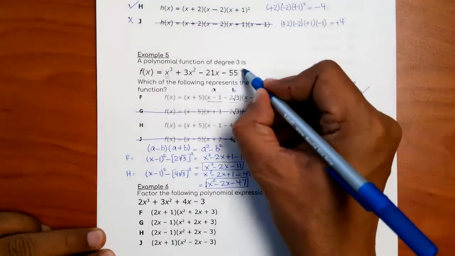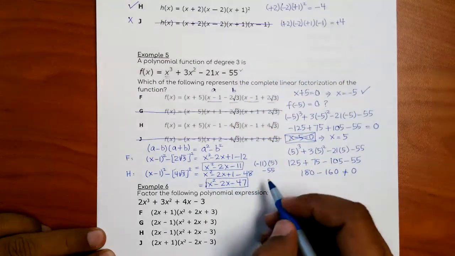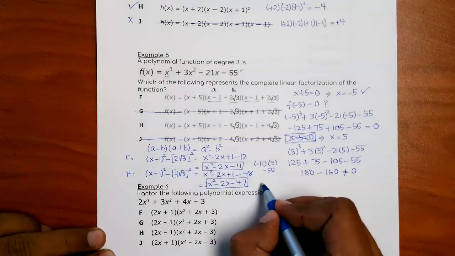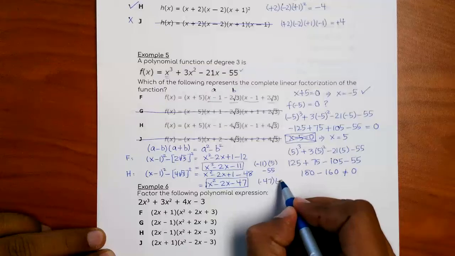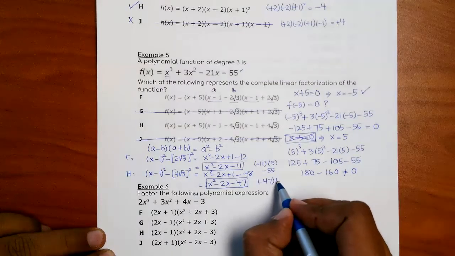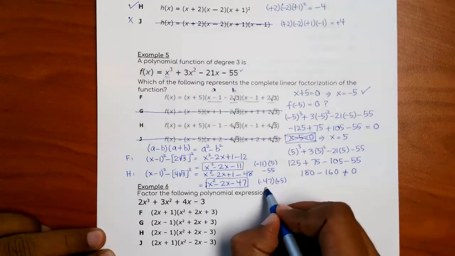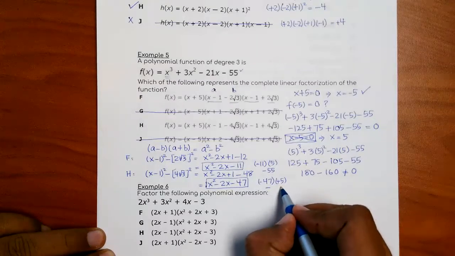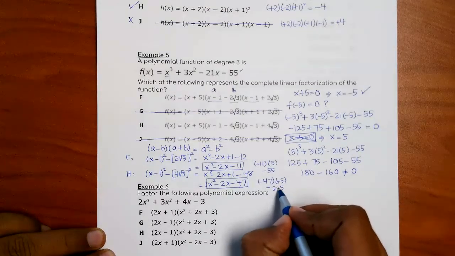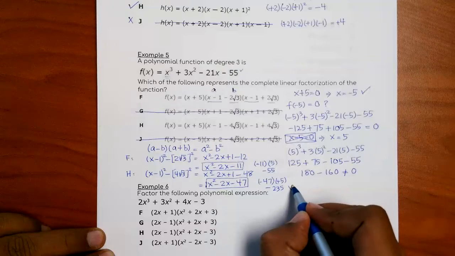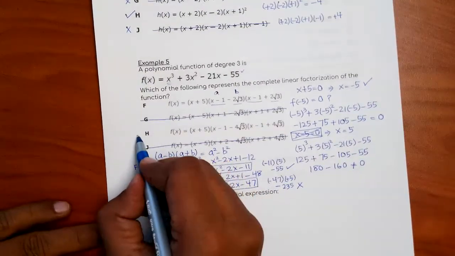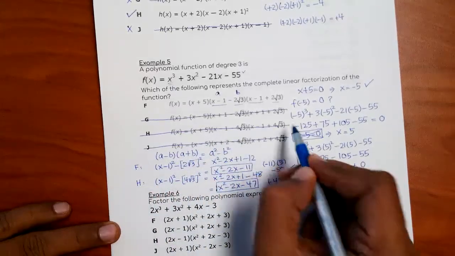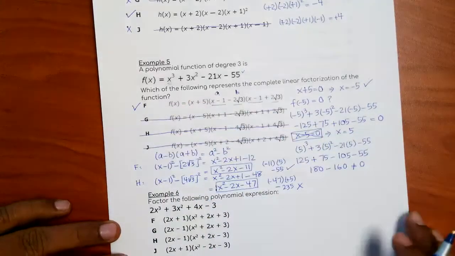So we get this negative 55. Here, negative 47 times positive 5 is negative 235. So that is not possible. That is correct. So I say that no, H is not an option. F is my correct answer.